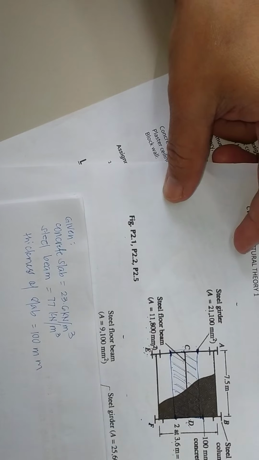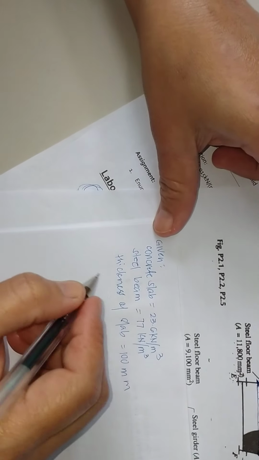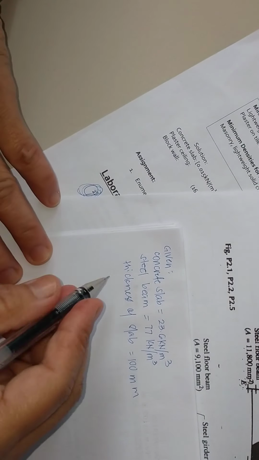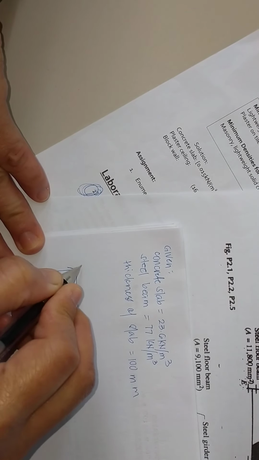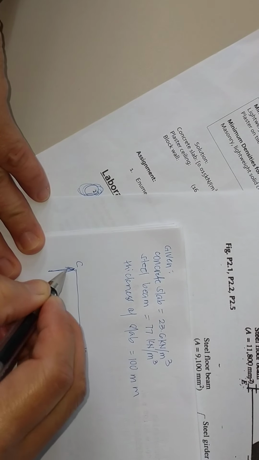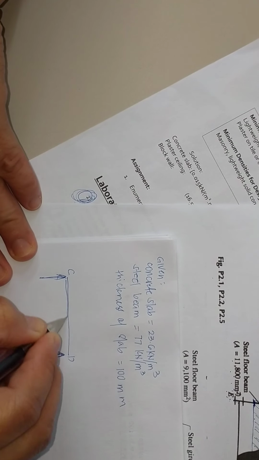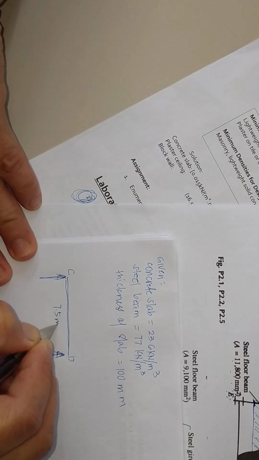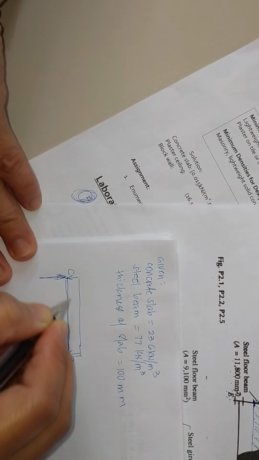Length of 7.5. So that is the tributary area. Draw the free body diagram. This is point C, point D, supported by girder at both ends, length of 7.5 meter. This will be its distributed load.